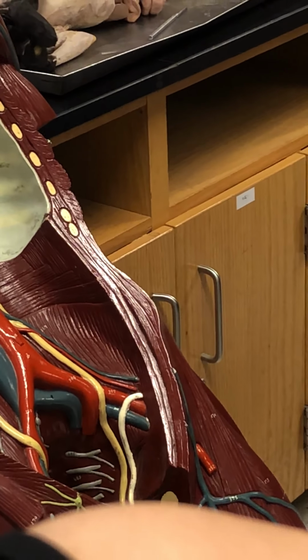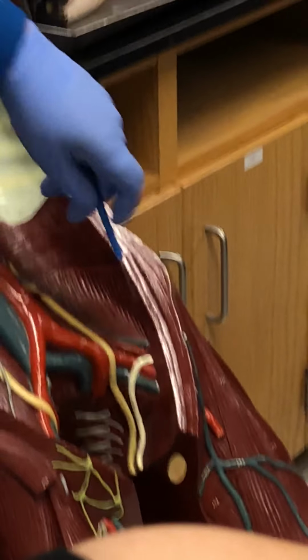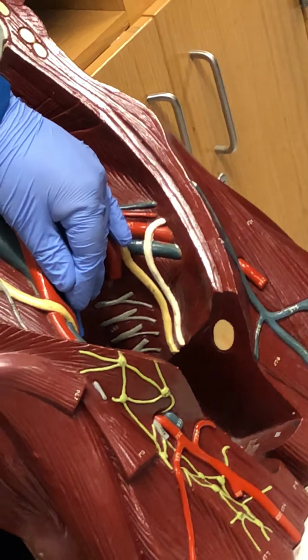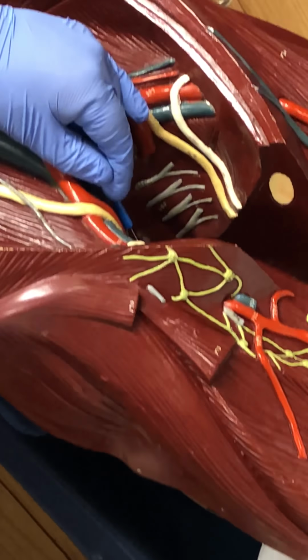Let's take a look at the internal. This is where it's going to get a little hard because you have to be able to see in here. So, see that vessel? You can barely see that vessel where my probe is. That is the superior, be careful, please don't hit yourself. That is the superior gluteal artery in this model.